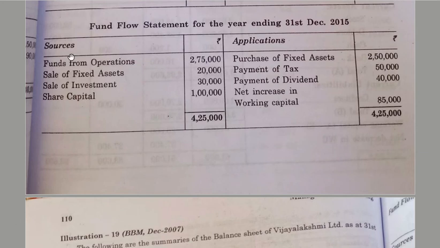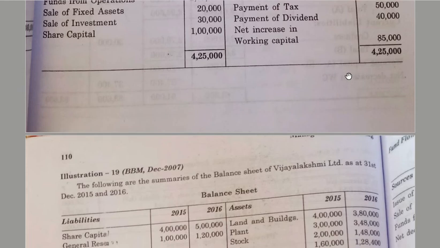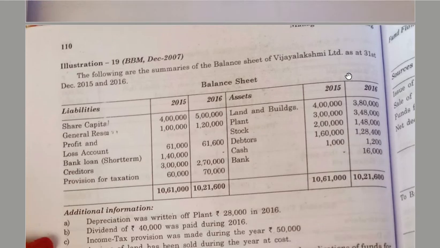So moving on to your fund flow statement, funds from operation is 2,75,000, sale of fixed asset is 20,000, sale of investment is 30,000, share capital is 1 lakh. Purchase of fixed asset is 2,50,000, payment of dividend is 50,000, payment of tax is 50,000, payment of dividend is 40,000, and your net increase in working capital is 85,000. So your fund flow statement gets tallied.